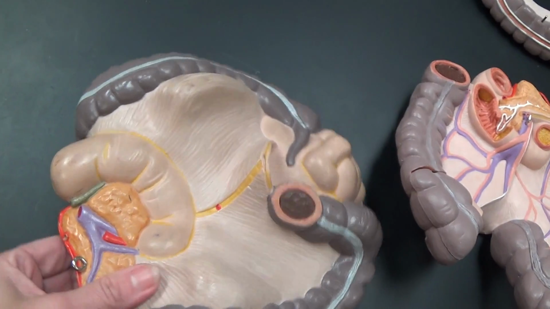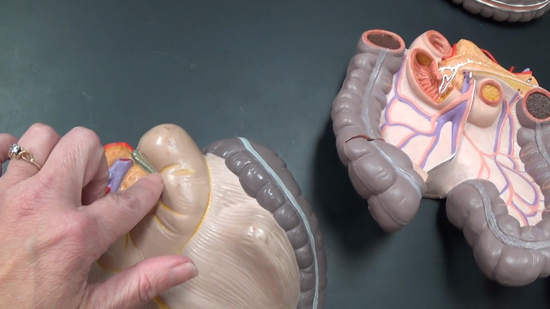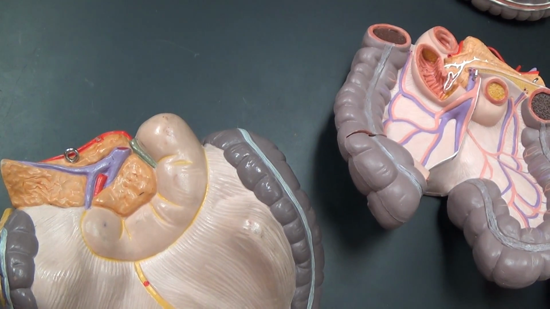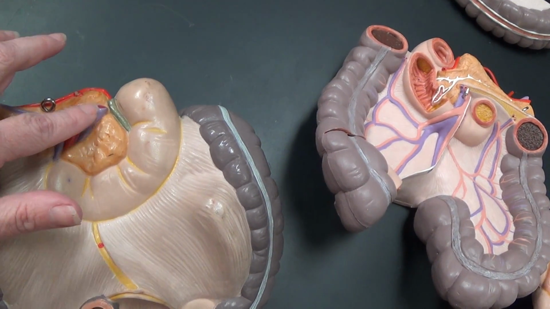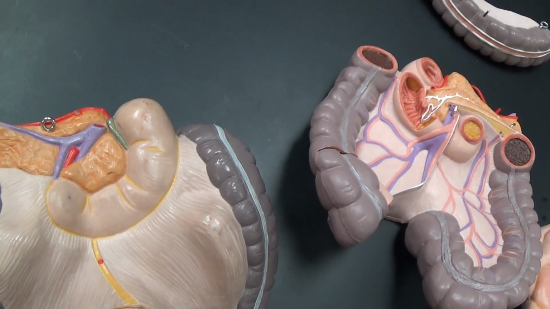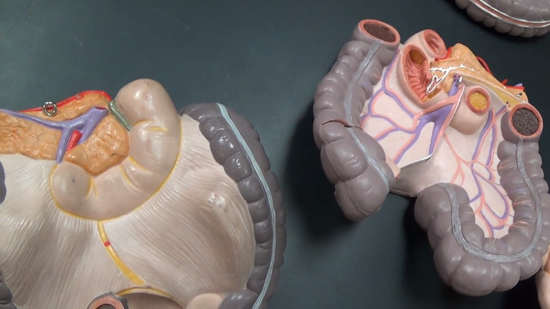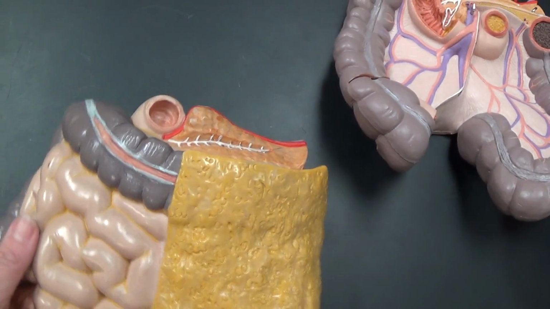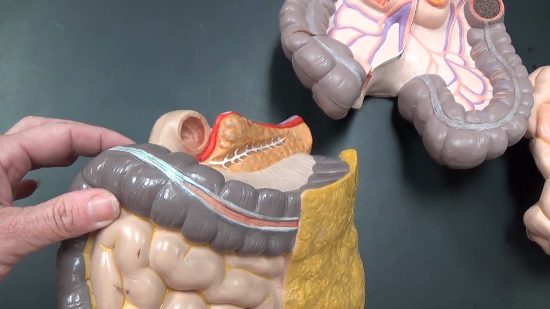As we turn this around, we can also see that there's a common bile duct coming in right through there as well. We have the hepatic portal vein in here, and that's this purple that we see. So that covers a little bit of the pancreas, our small intestines, and the items that... we have to do the flexures yet. So all but two of our large intestine structures.